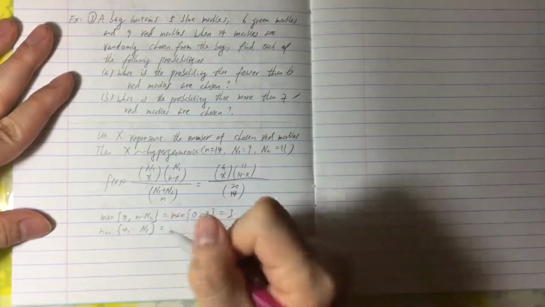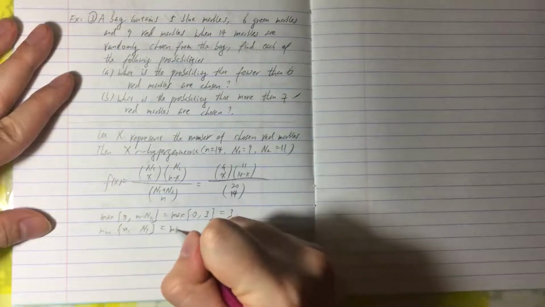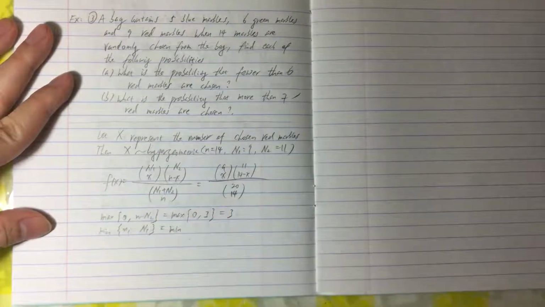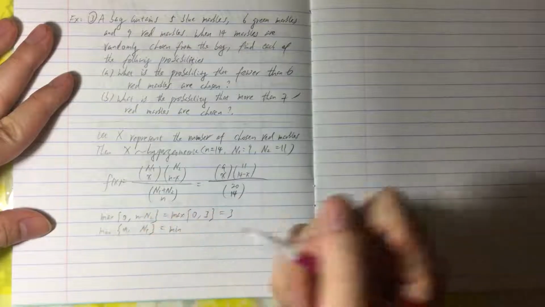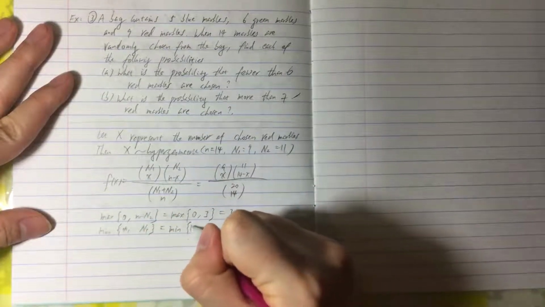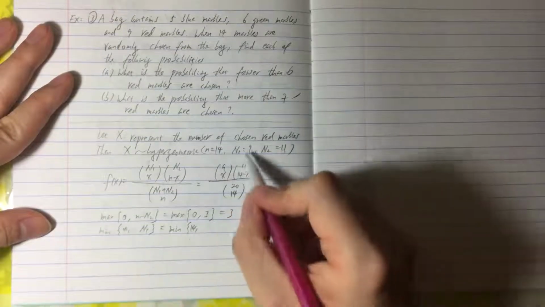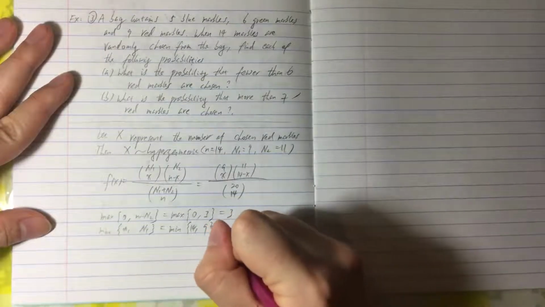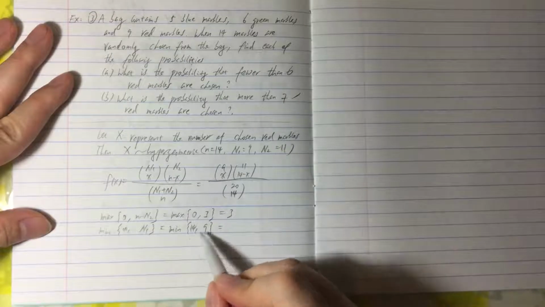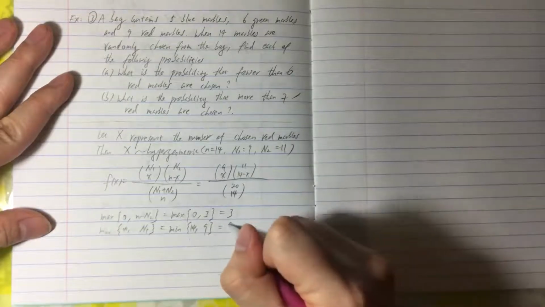Next, compute the minimum of n and N1. n is 14 and N1 is 9. The minimum of 14 and 9 is 9.